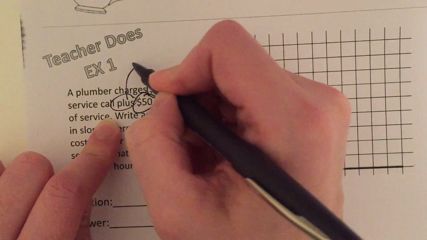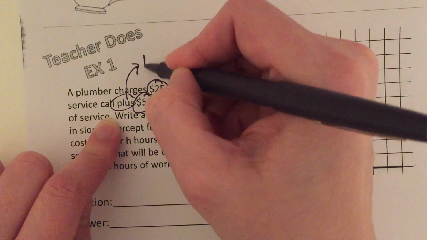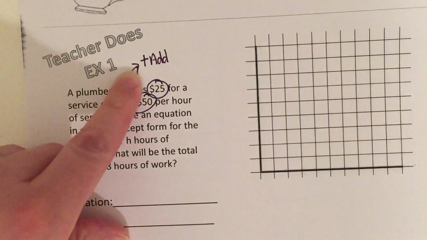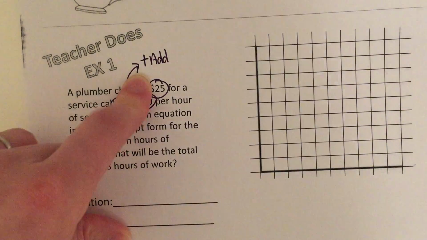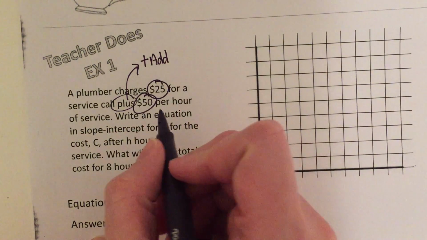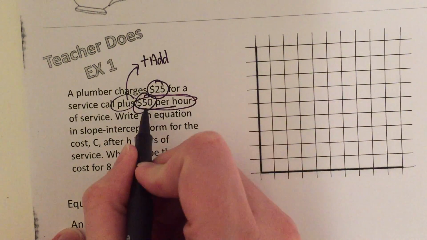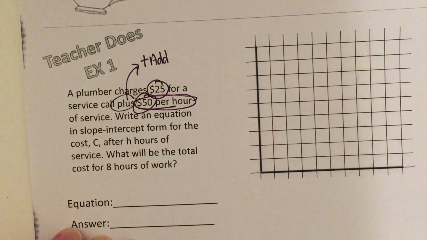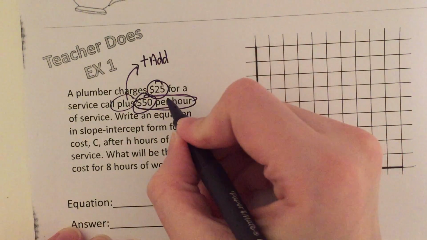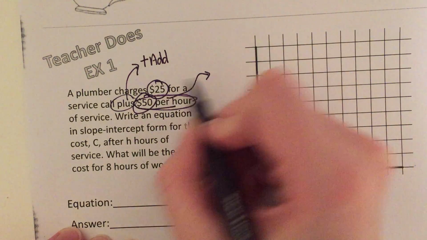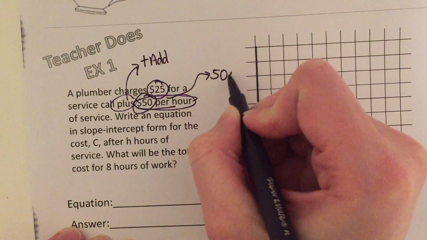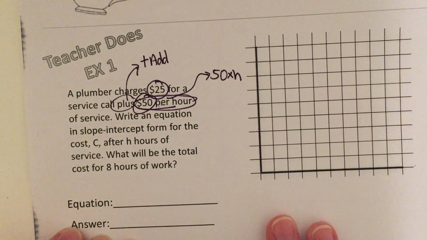Now I'm seeing another important number, $50, but I'm also seeing plus. Of course, plus means that we're going to be doing some adding here. So I'm just going to circle that and then annotate that, make a little note saying that this means to add. $50 per hour. Ooh, let's circle that whole thing. $50 per hour, because when I hear that per, I know that that's a unit rate. Per means to multiply. So I'm saying $50 times hour as it is written.